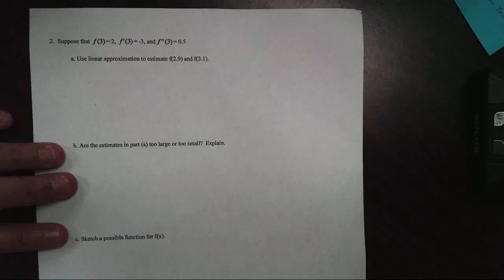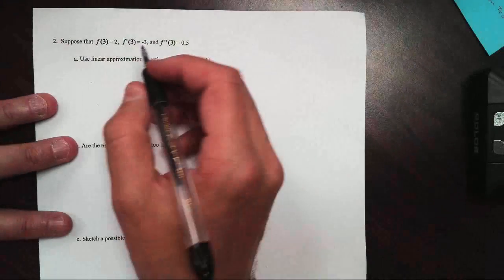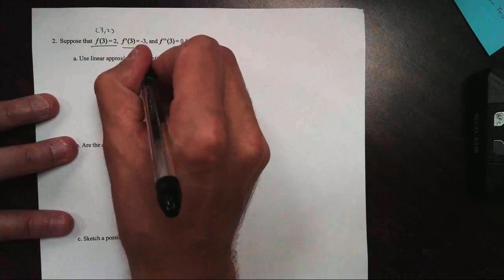Now, let's talk about the back page here. How else can we use this? Well, it gives us some information here. It gives us the point, 3, 2. So I'm going to write that down. There's my point, 3, 2. Gives me the derivative.